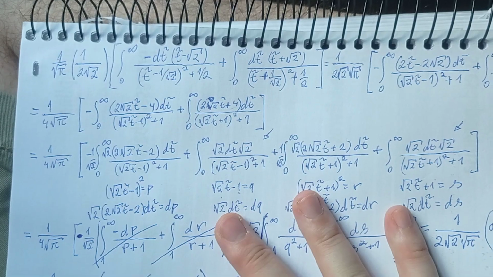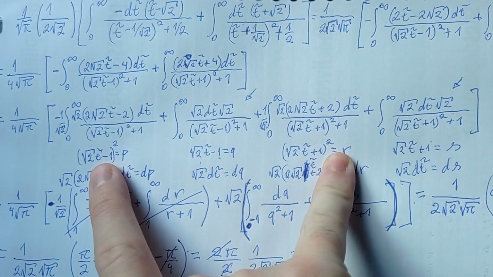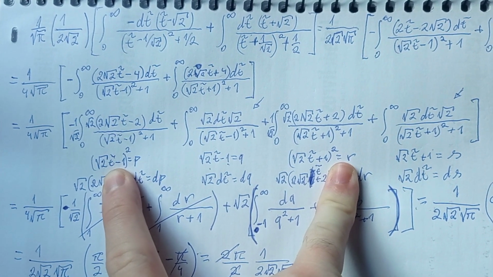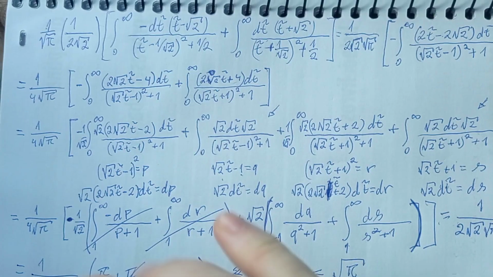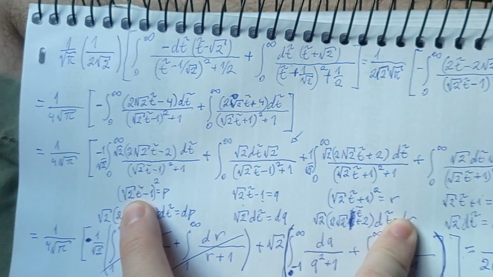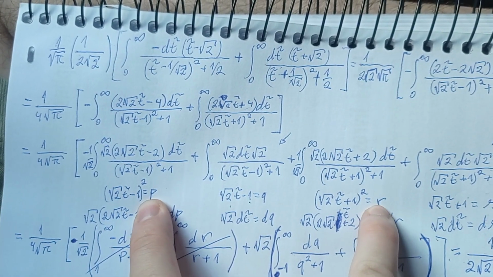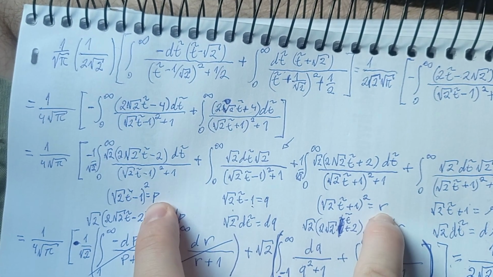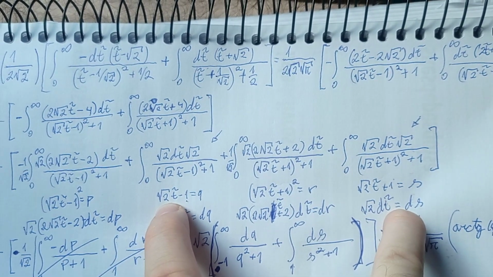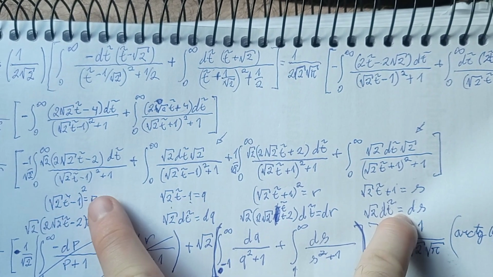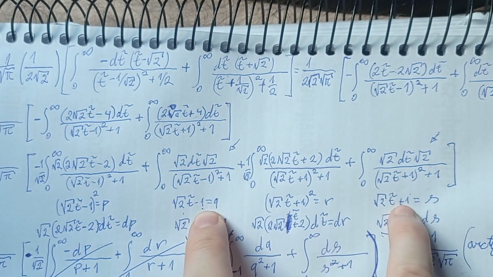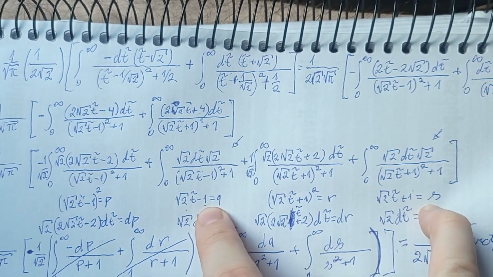So what are the changes of variables? Well, the square root of 2 times t tilde plus or minus 1, squared, is going to be either p or r. I chose p to be minus and r to be plus. And in the leftover terms, the square root of 2 times t tilde minus 1, so no square, is going to be q, and if it's plus 1 instead of minus 1, it's going to be s.